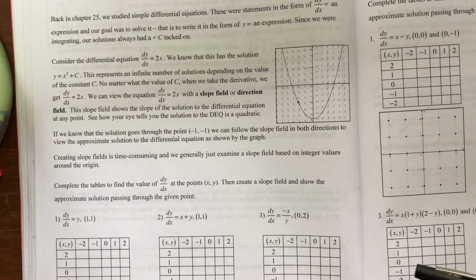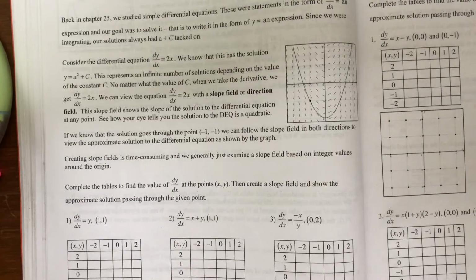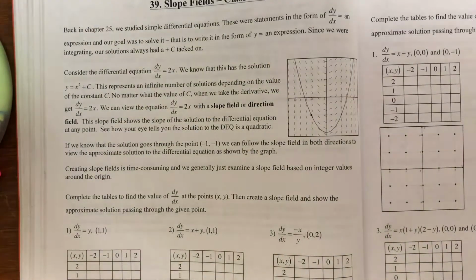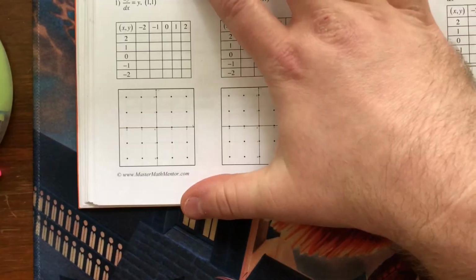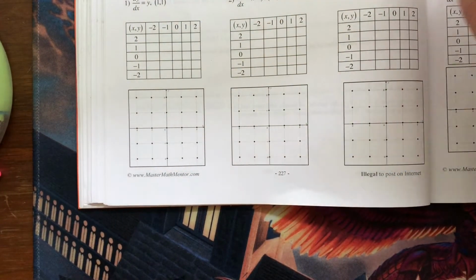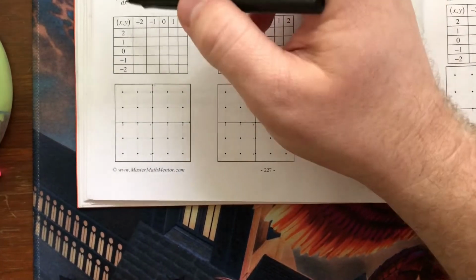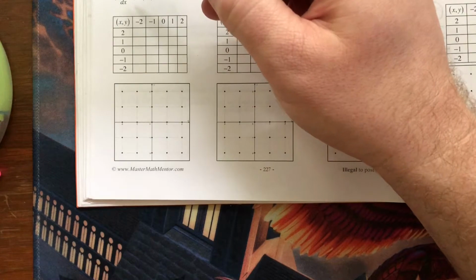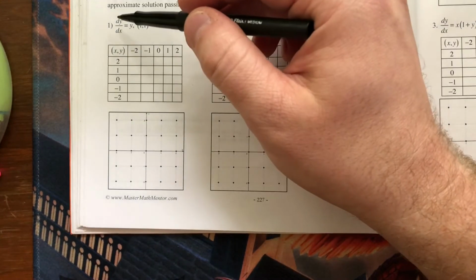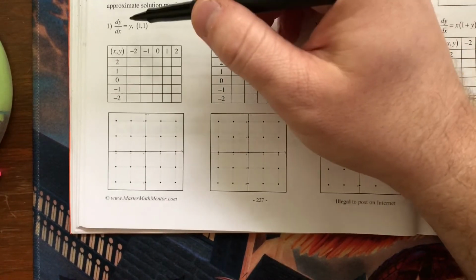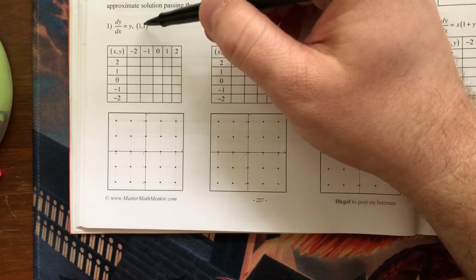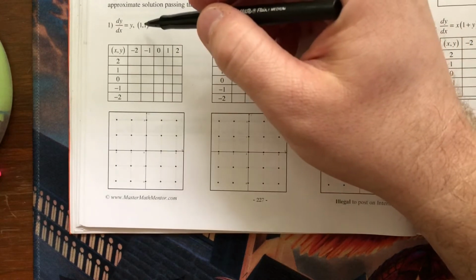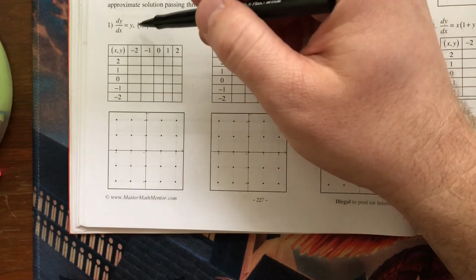Doing them is easier than understanding them. So we're going to do one first, and then we'll talk about what it means. I'm going to drop down to number 1 and do this in the book because the table's great. It says dy/dx is equal to y. This is another way of saying slope is equal to y, right? dy/dx means slope. So what's the y value of this point? 1, right? So at (1, 1), the slope is 1.